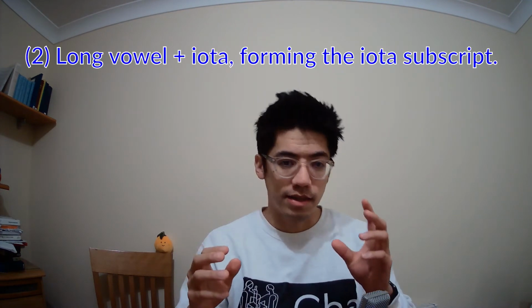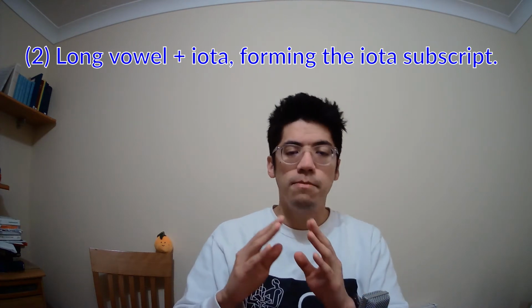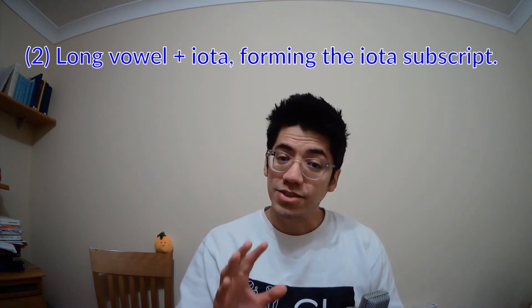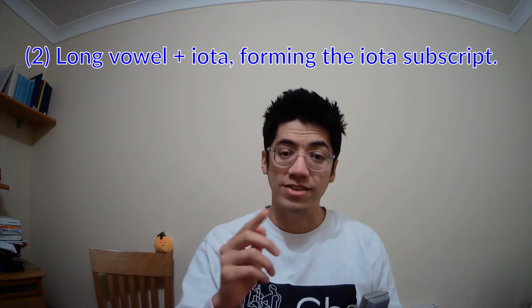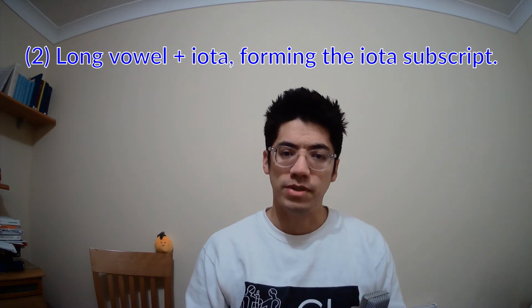So that's one kind. The second kind is one that uses the long vowels, the long alpha, for instance, the eta, the omega, and they combine with an iota. But the iota does not go on the right side of the vowel, but rather underneath. And that's what we call the Iota Subscript. It's a very famous grammatical topic of ancient Greek, and we shall explore it now. So let's go.